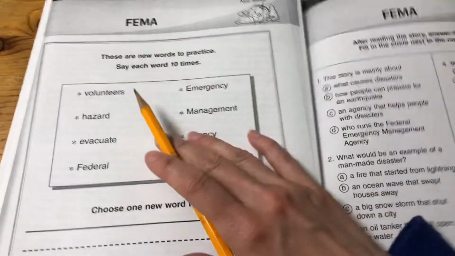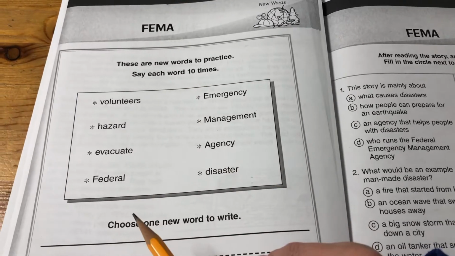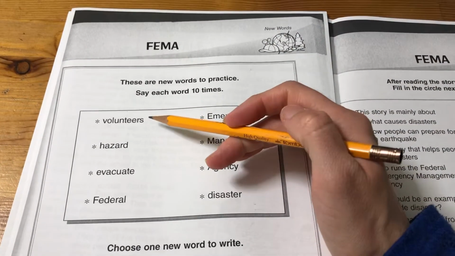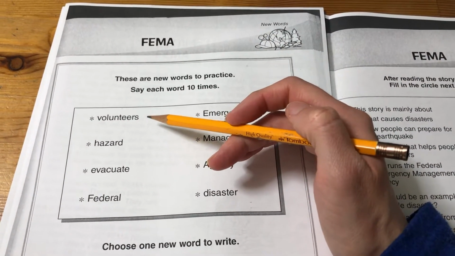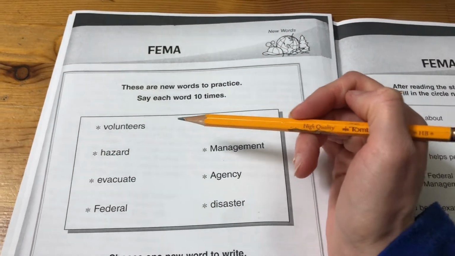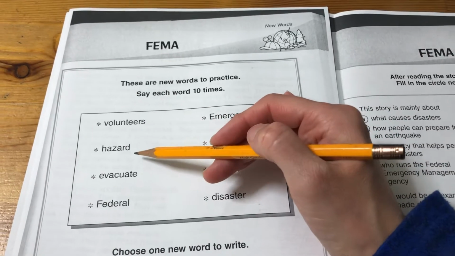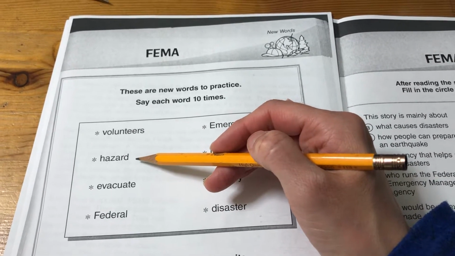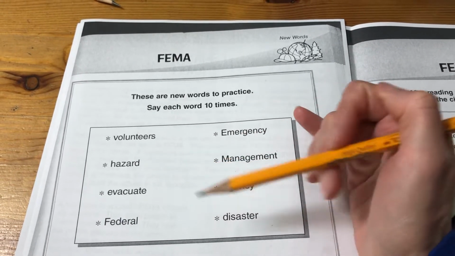FEMA. These are new words to practice. Say each word 10 times. Now we have volunteers. Volunteers are people who help out and don't get paid for something. Hazard. A hazard is a danger.